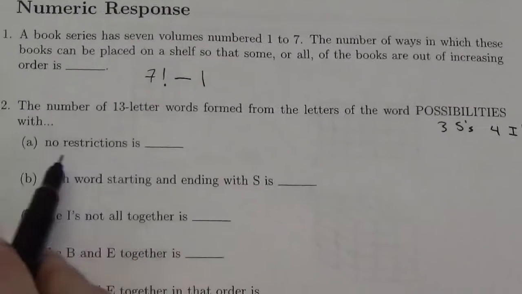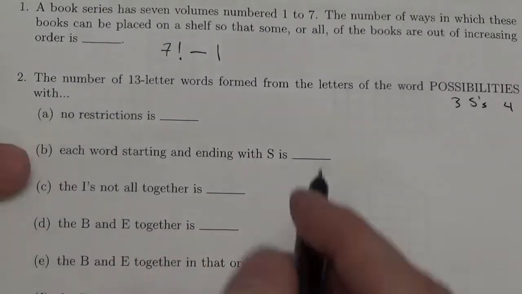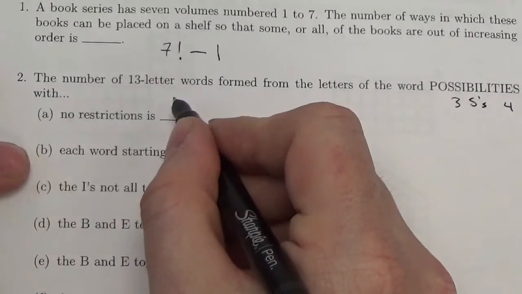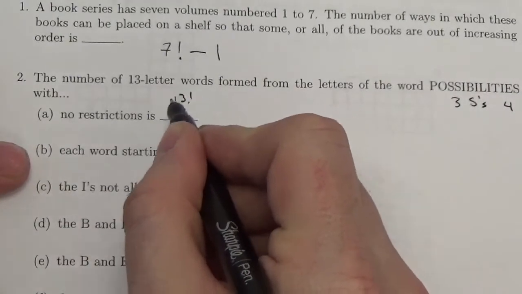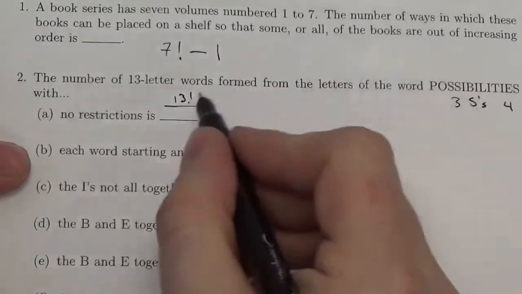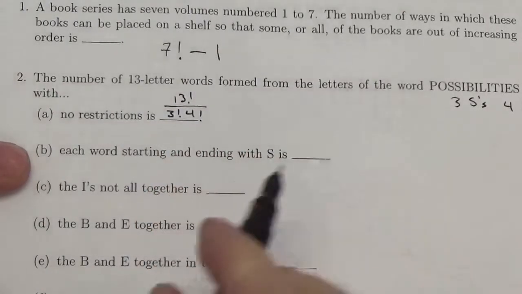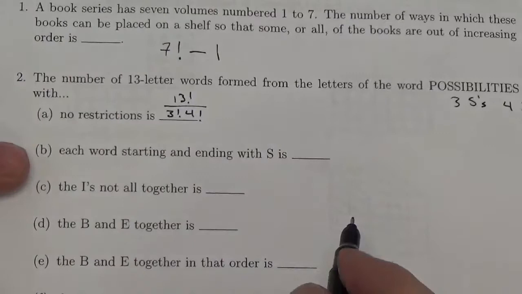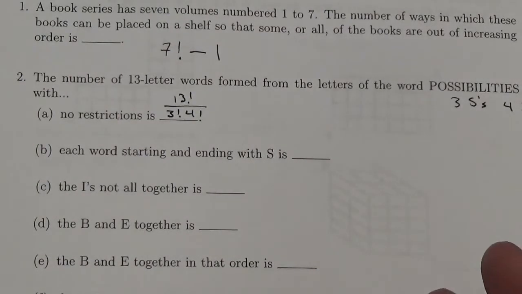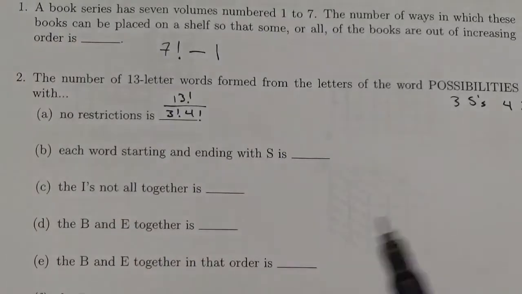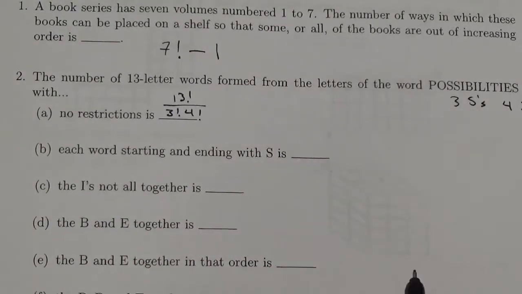Now, how many ways can we permute those with no restrictions? Well, in the numerator, we treat them all as if they're different. So it's going to be 13 factorial over 3 factorial times 4 factorial for the repeated S's and the repeated I's. And that's not because there's a restriction here. That's just what happens when they're identical letters in there.